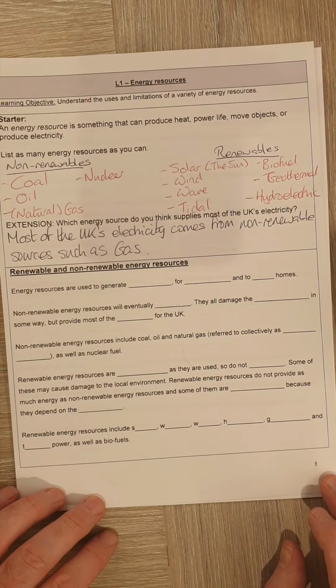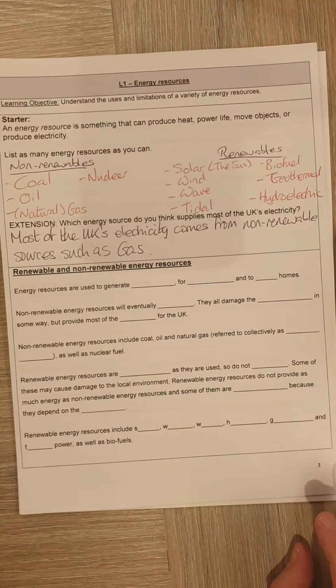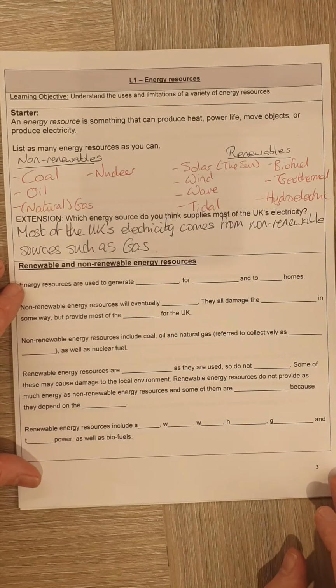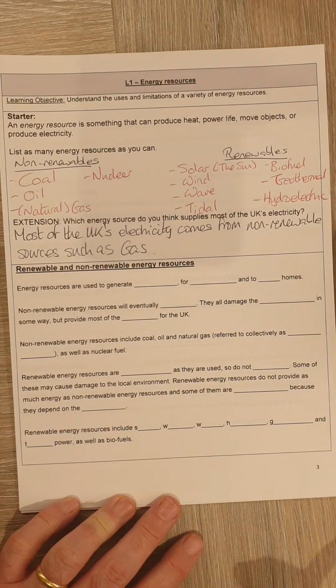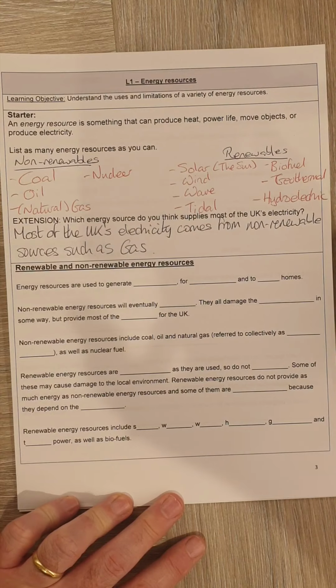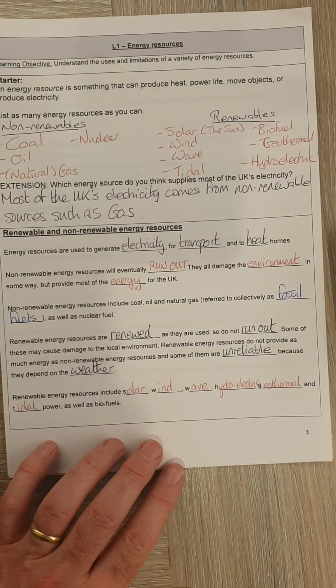In this next task then, we have to fill in the missing words. So again, you can use the notes from the PowerPoint or in your revision guide to help you find these words that are missing. You can pause the video. I'm now going to fill in the missing words as I think they should be. So here are my answers for these questions.